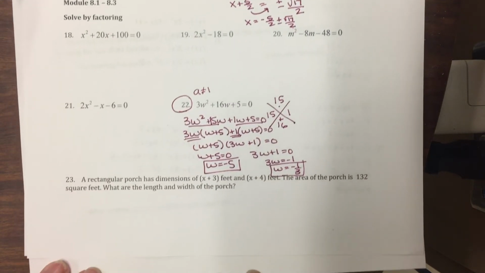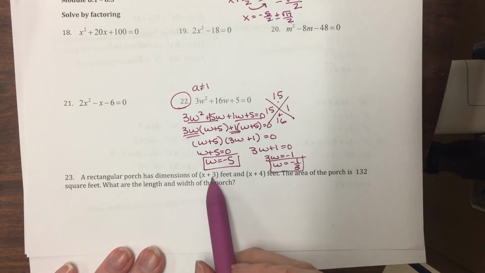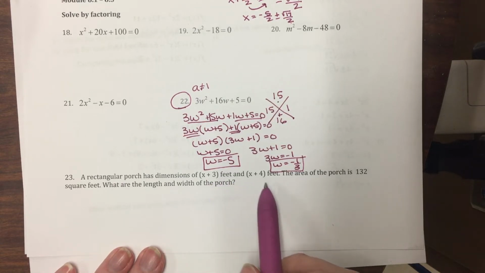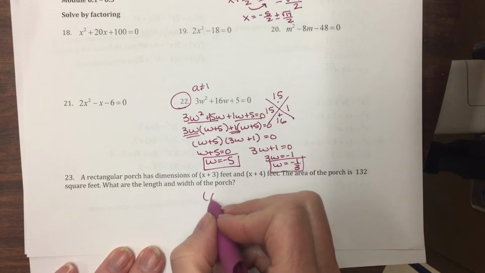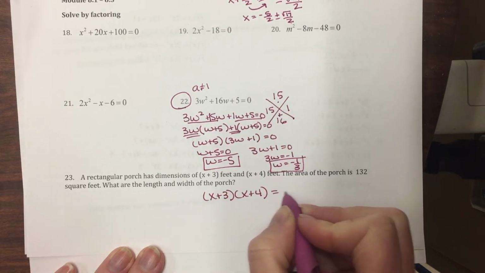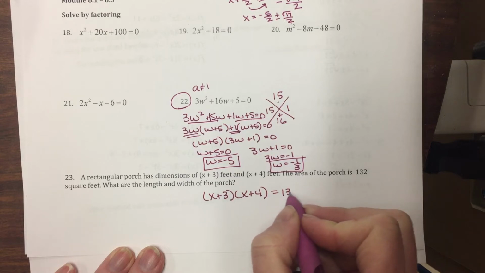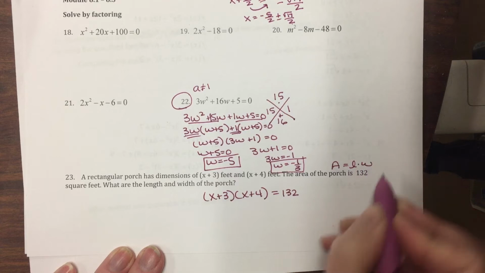So this next problem, my rectangular porch has the dimensions x plus 3 and x plus 4, and the area of the porch is 132. We had a homework problem exactly like this. So I would start my problem by writing x plus 3 times x plus 4 equals 132. I get that because the area equals length times width.